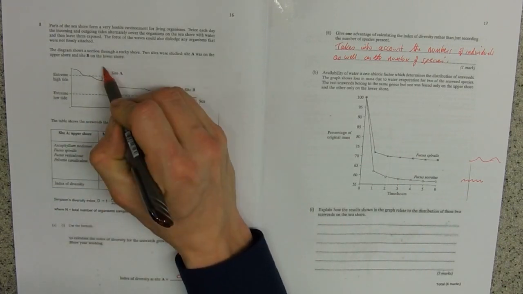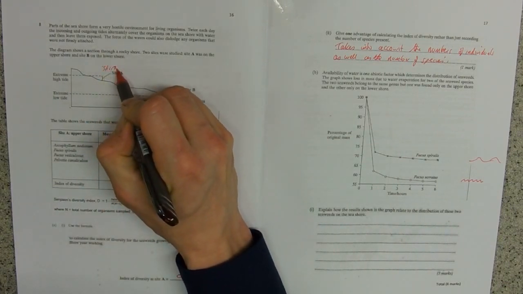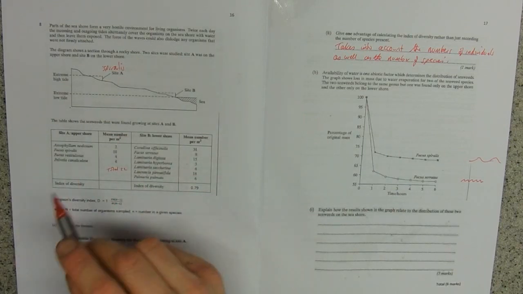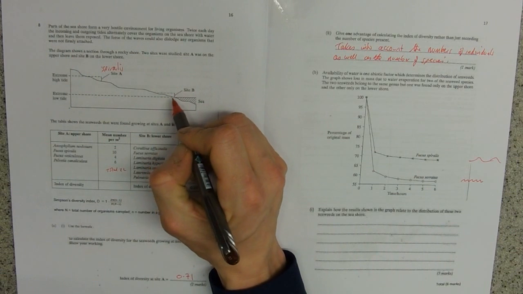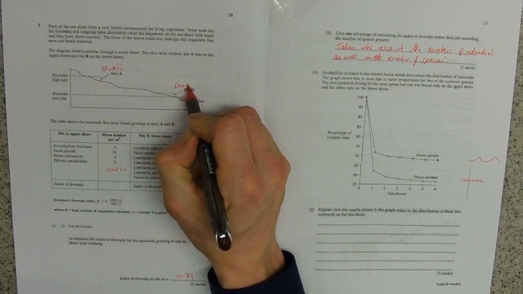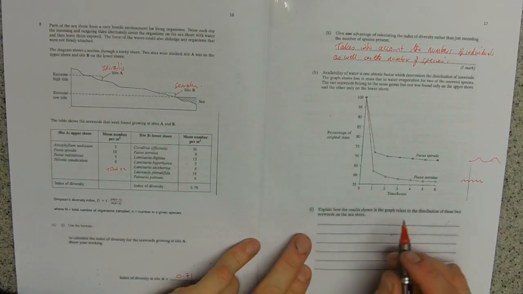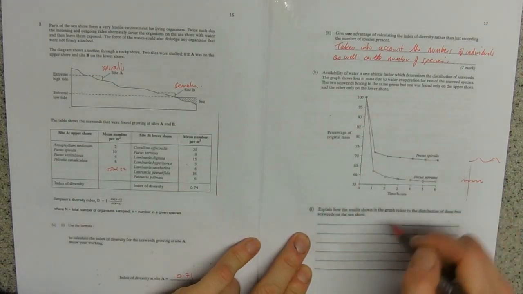So we would expect spiralis to be up at site A more, and serratus down the shore. Now, our evidence for that, we need to incorporate evidence from this table.